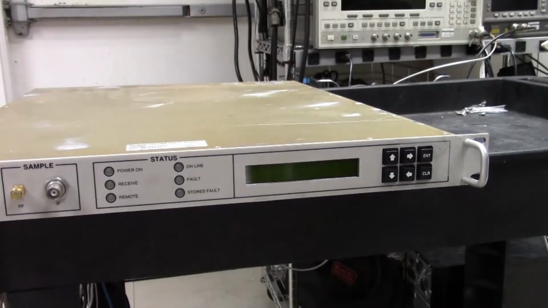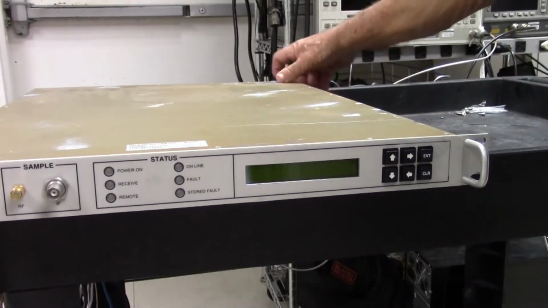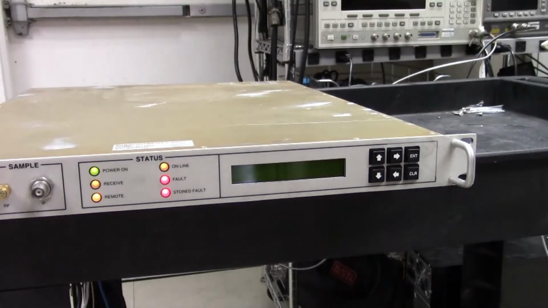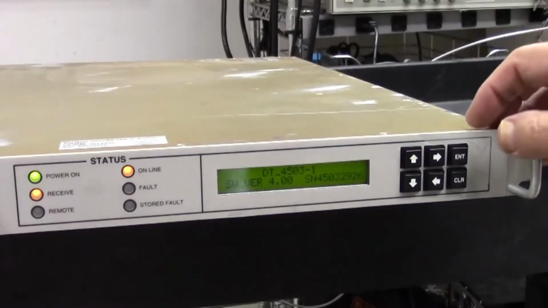Okay, first step, turn on the down converter. Okay, the good news, it's come up without any fault, so that's a good opening look. Let's see what input frequency it expects.